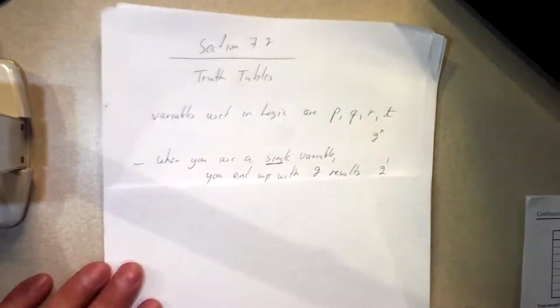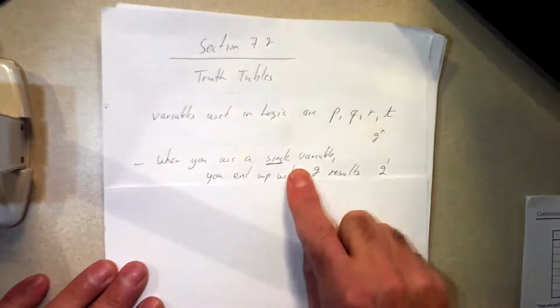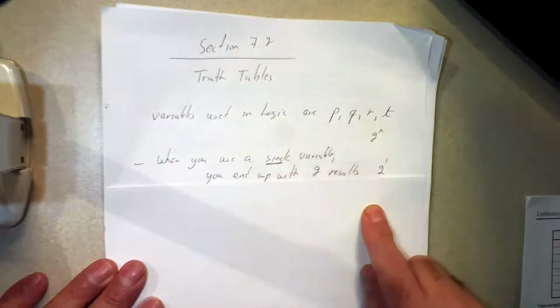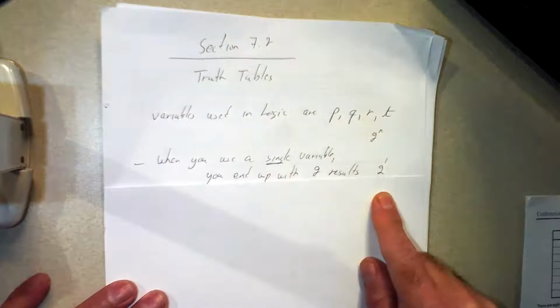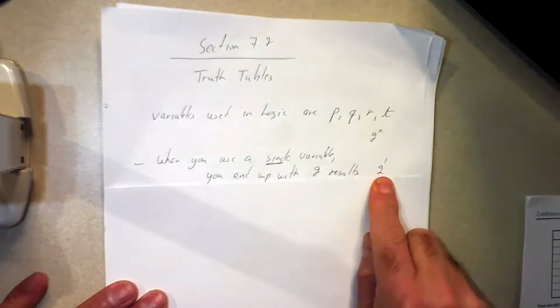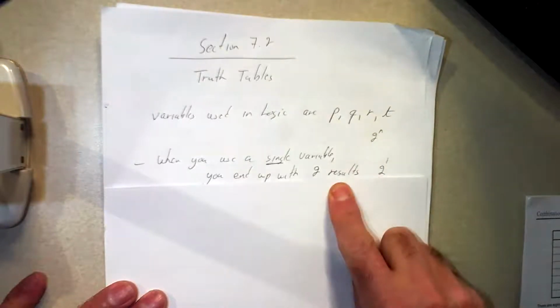When we deal with a single variable, like let's say p, and we want to construct a truth table, you're only going to have two results. It's either going to be true or false. Those are the only two results that can occur with one single variable, and that's where the 2 to the first power means there's two results.